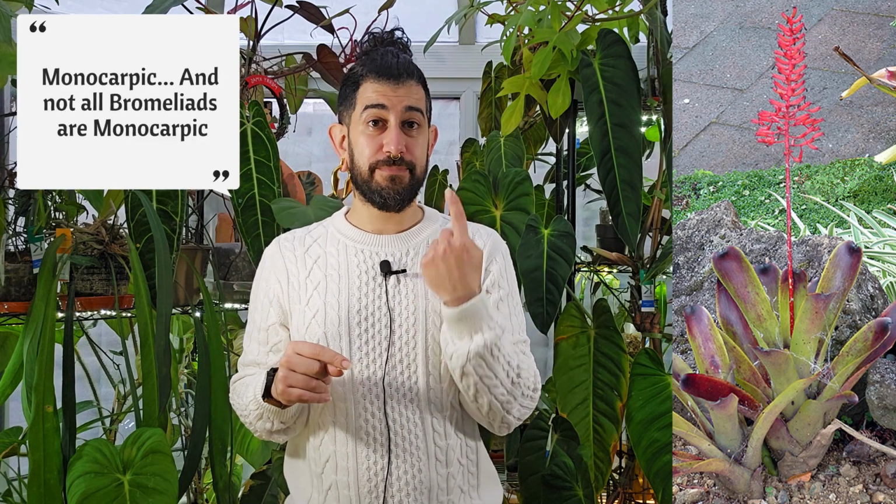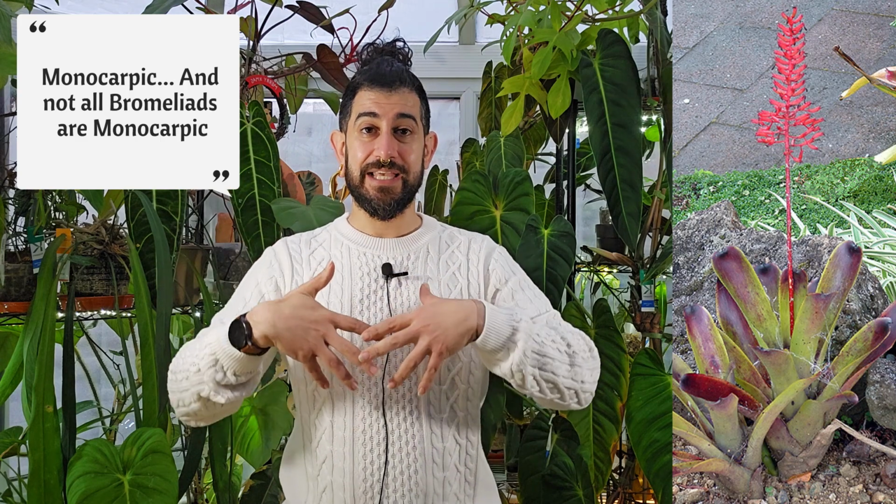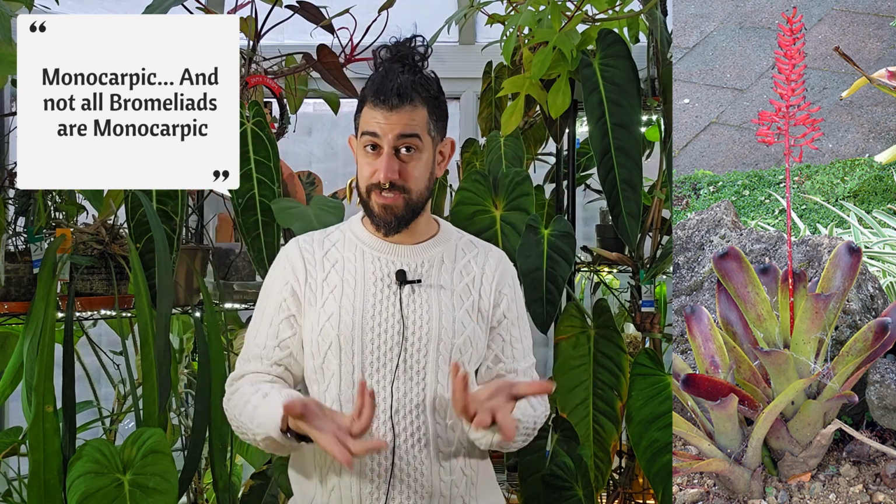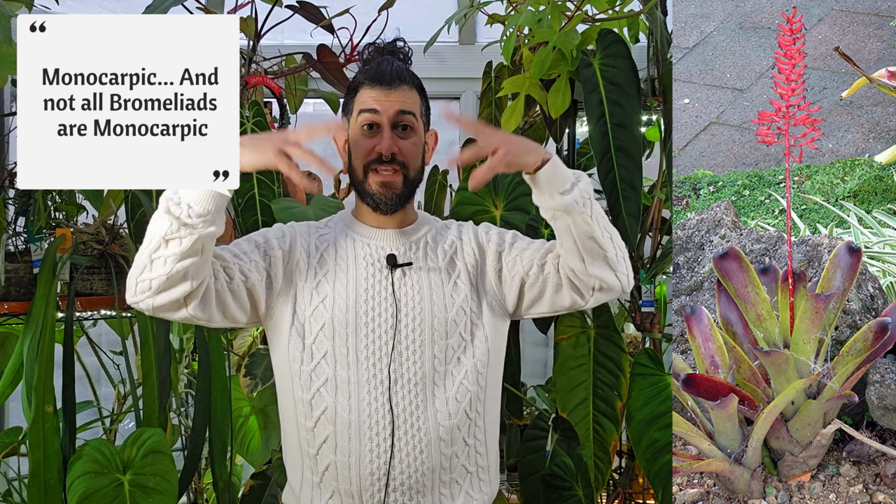It's monocarpous, I think is the word. So it will only bloom one time, and when it blooms, it's kind of its last hurrah before it dies off, basically. It's trying to propagate itself through pollination.